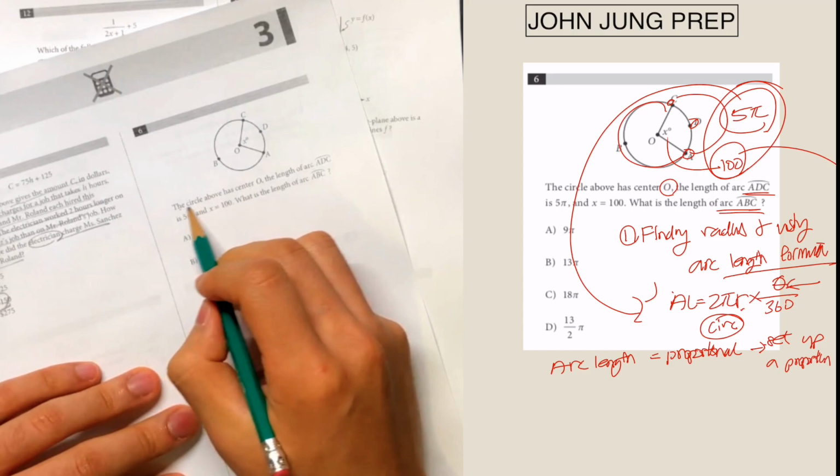Okay, so how does that look? Well, let's see. For 5 pi, it was 100 degrees, right? And we're trying to find out the arc length of ABC. So ABC is going to be responsible for that angle right there. And since x is 100, this angle right here is going to be 260. Remember, a circle's total angle is 360.